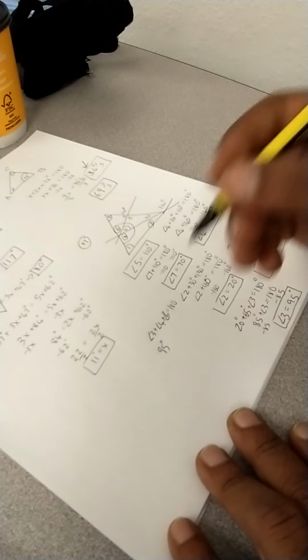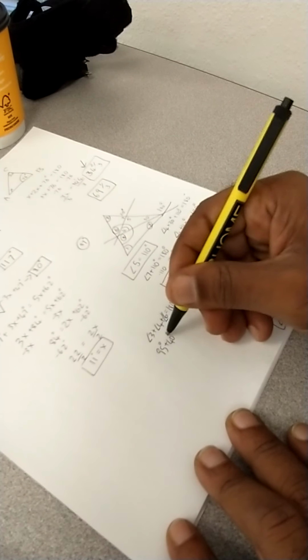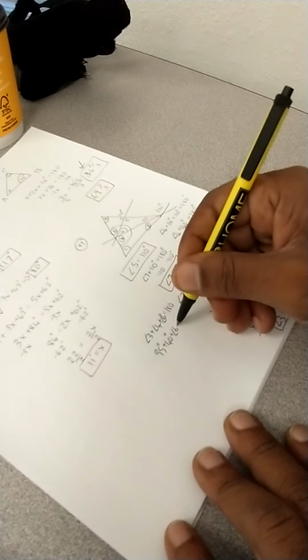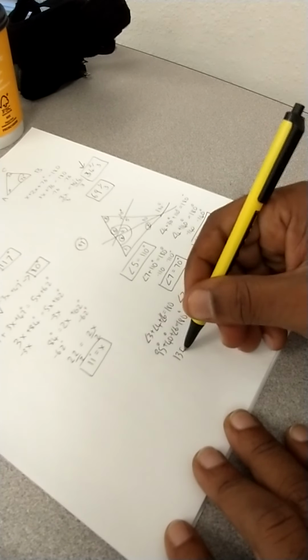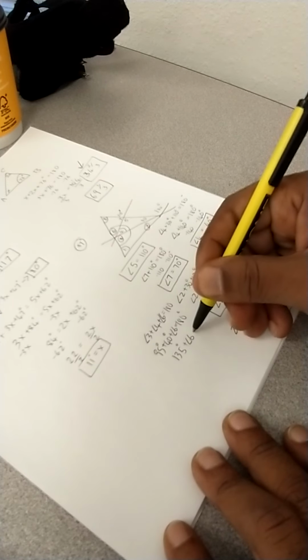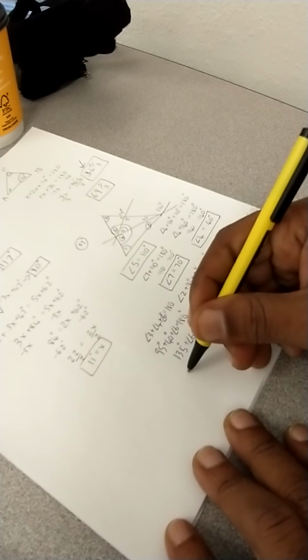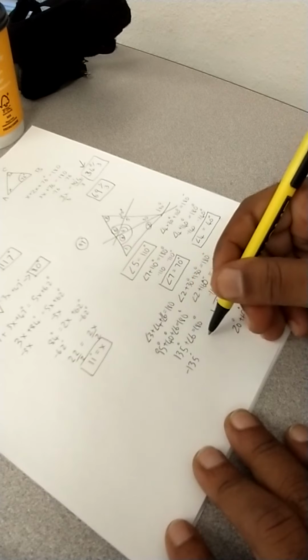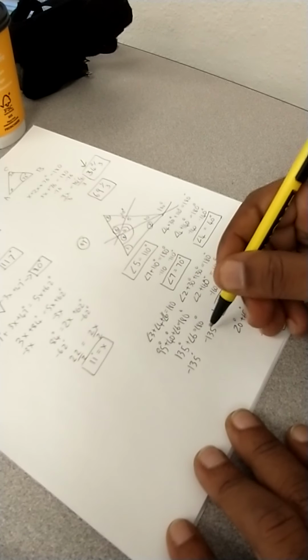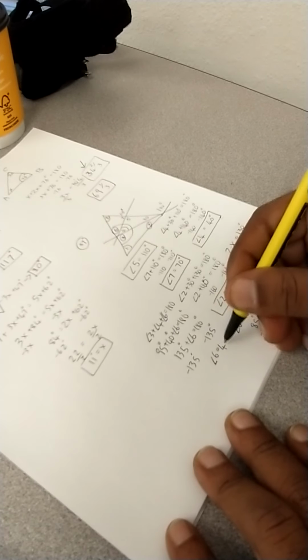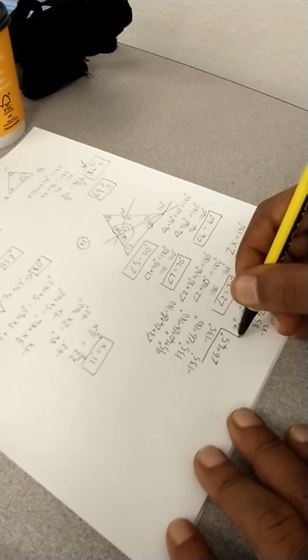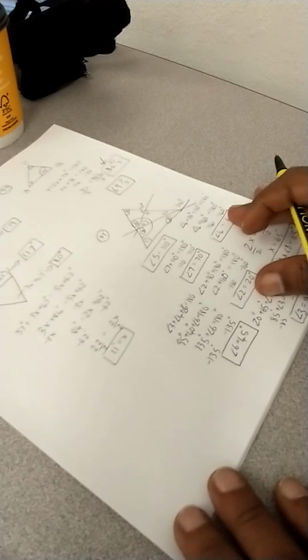Angle 4 is 40 degrees. Plus angle 6 has to be equal to 180 degrees. 95 plus 40 is 135 degrees, plus angle 6 is equal to 180. Subtract 135 degrees from each side, and I have 45 degrees. So angle 6 is equal to 45 degrees. These are all the angles.